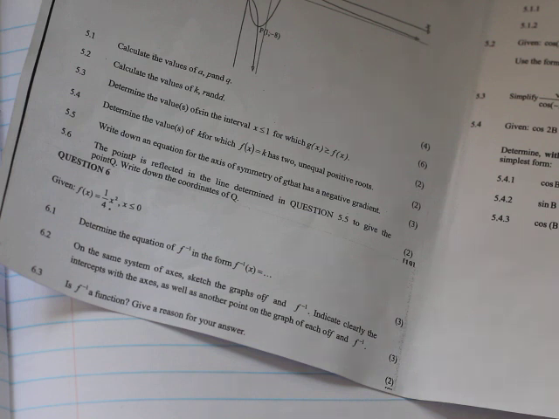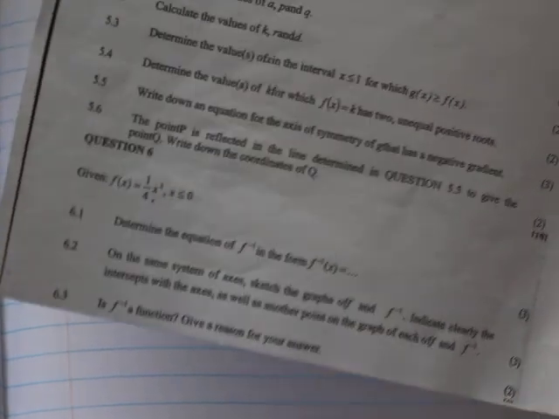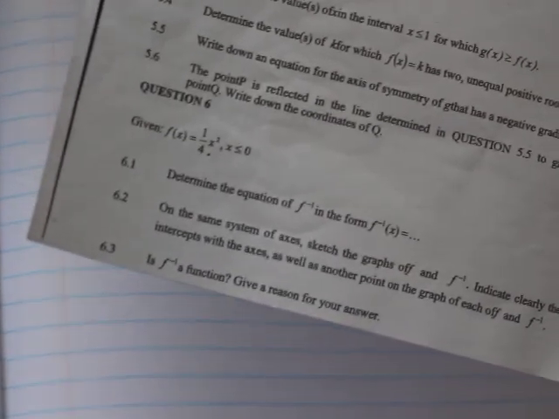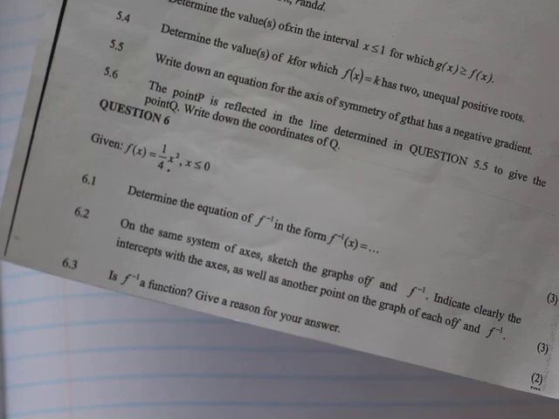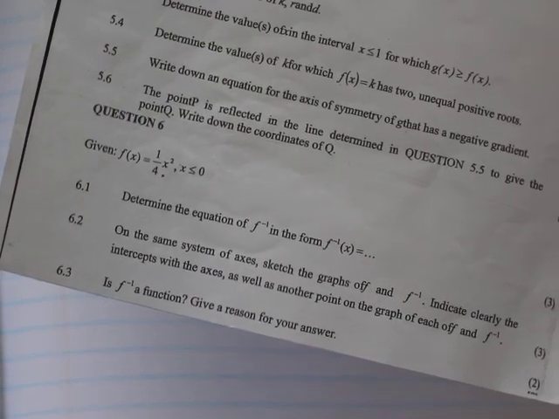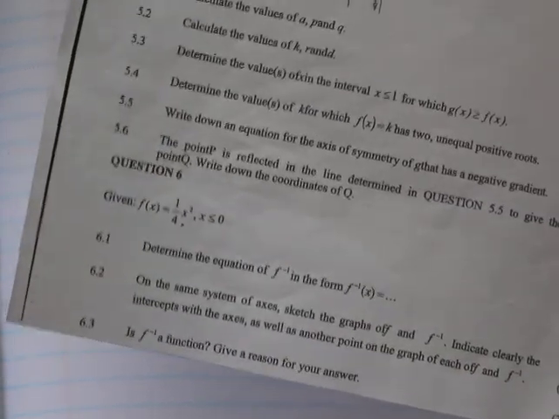Right, so what we're going to be looking at is inverses. I think in this video we've already covered inverses, so we're just going to look at this question quickly. Determine the equation of f in the form f to the exponent -1. So we basically have to find the inverse.